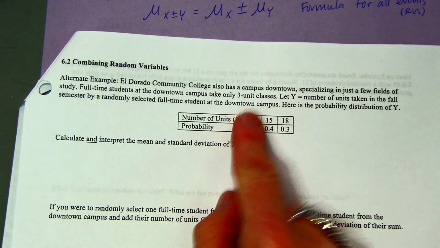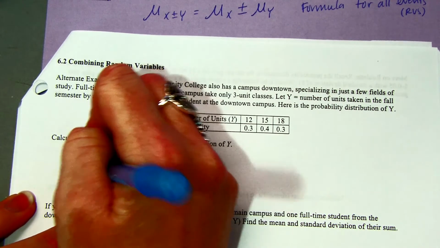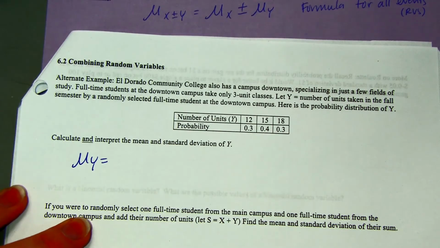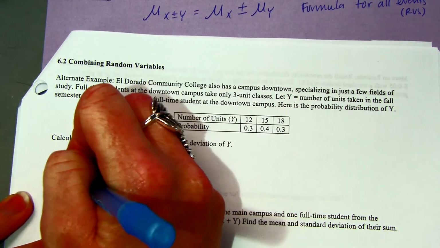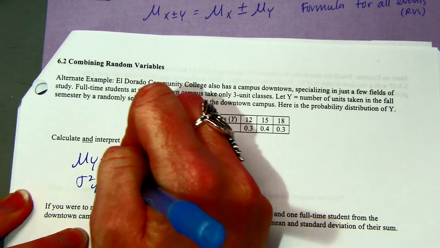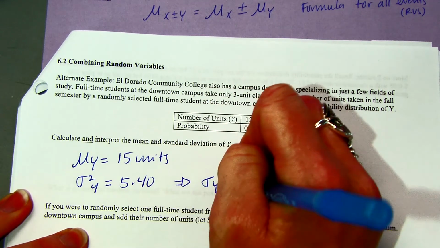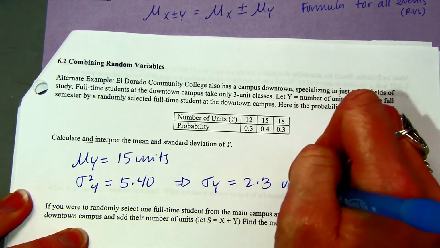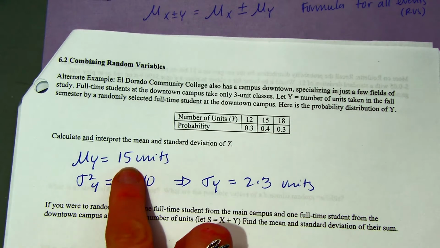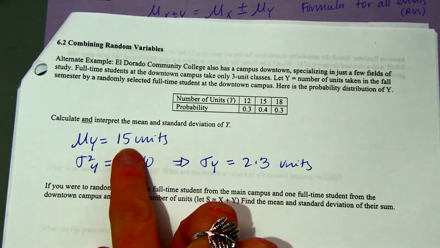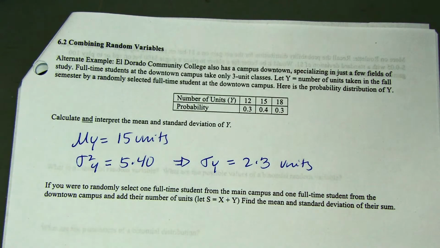Here's the probability distribution. I'm going to help you out by calculating, just in the interest of time. The mean of Y is 15 units, and the variance of Y is 5.4, which implies that the standard deviation is 2.3 units. We could interpret them. This means if we take many, many students from this community college, that on average that student would be taking 15 units.